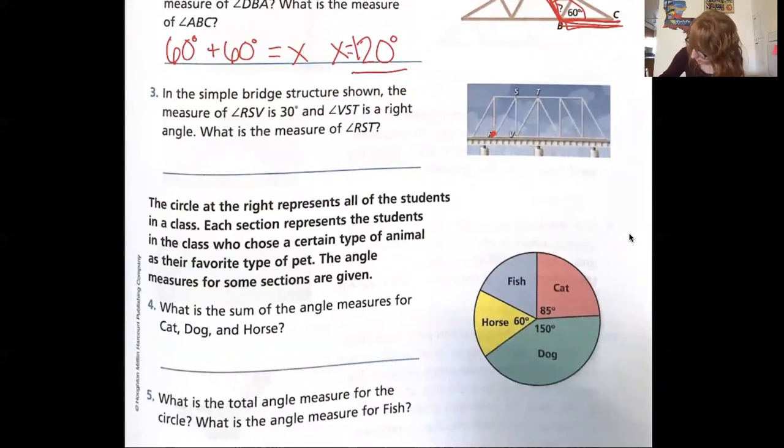R, S, we go up to S, and then we go down to V. That is 30 degrees, so we'll put a 30 up here. And then angle VST is a 90-degree angle, so we put that little note there. It wants to know what the angle measure of angle RST is.